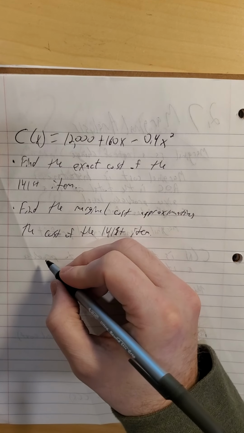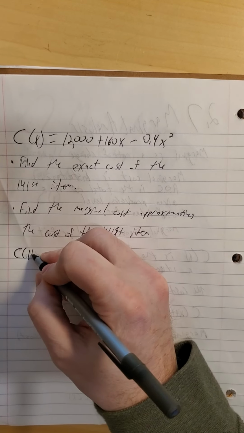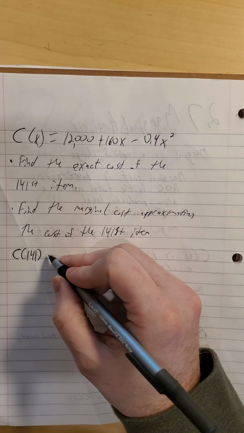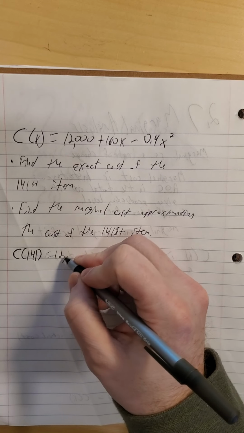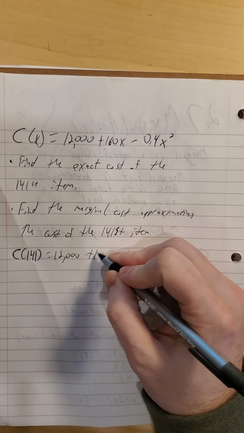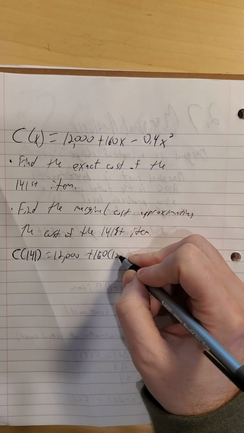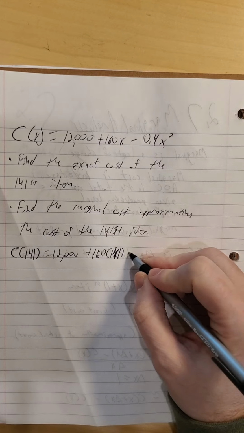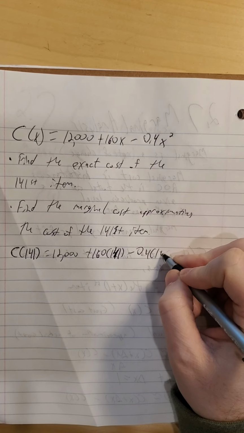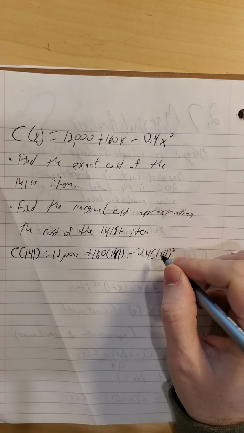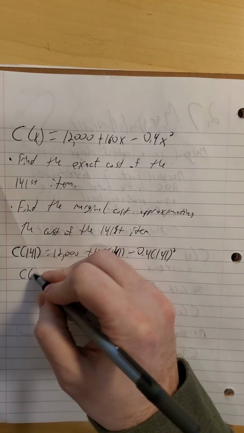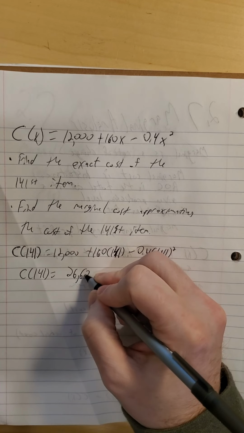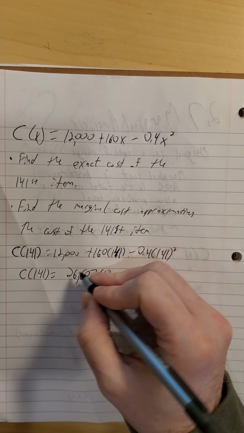So for the exact, I would find C of 141, the cost of producing 141 items, so 12,000 plus 160 times 141 minus 4/10 of 141 squared. So C of 141 is 26,607.60.